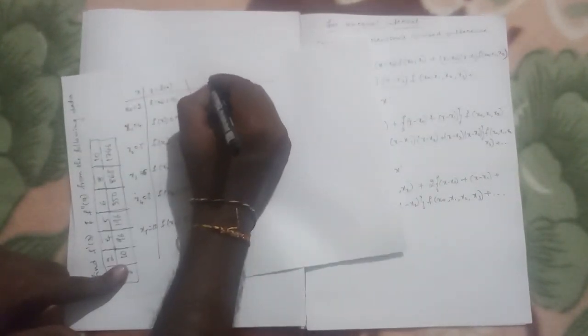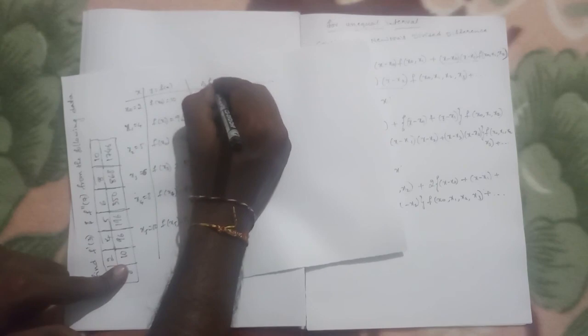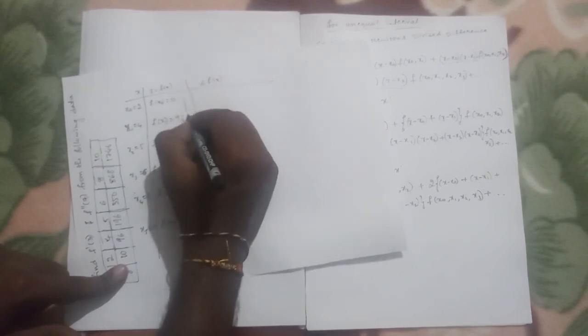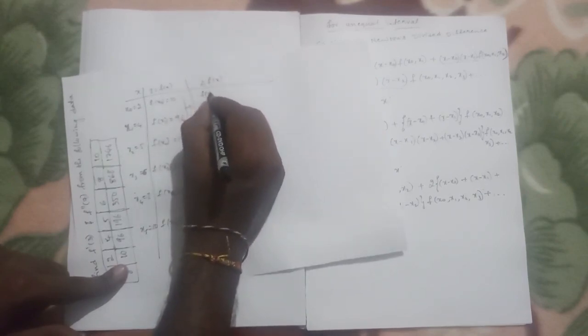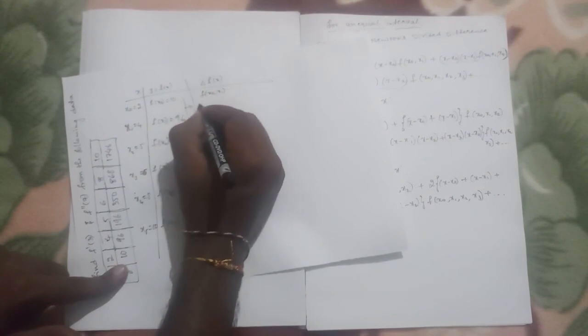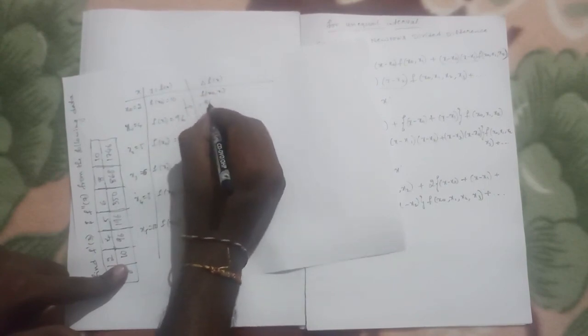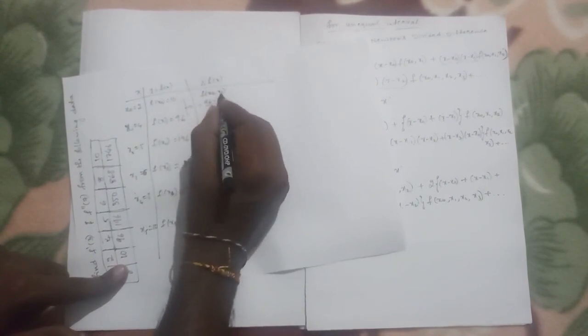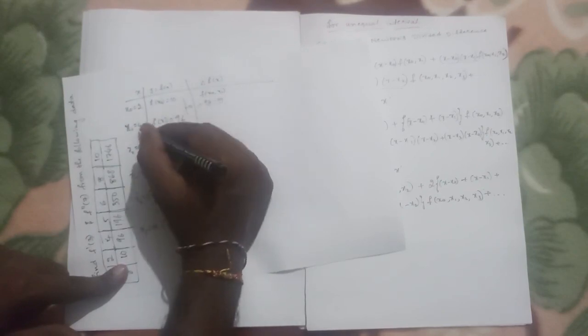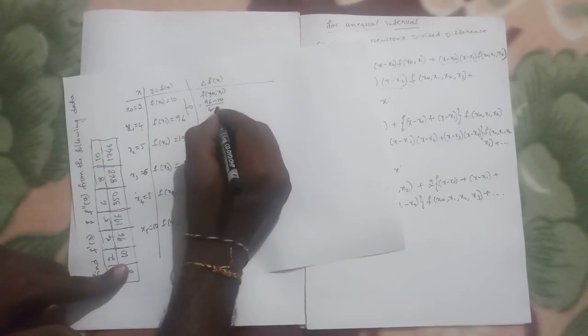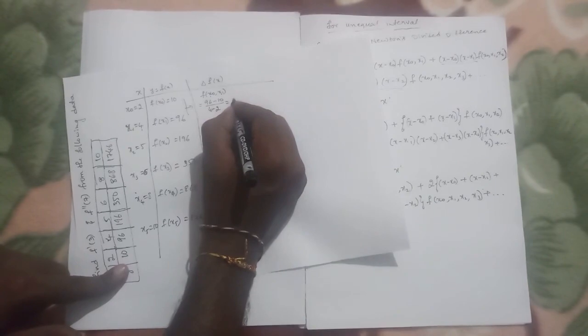Now here del f of x. So these two difference means f of x0 comma x1 equals 96 minus 10 divided by 4 minus 2. So you will get 43.